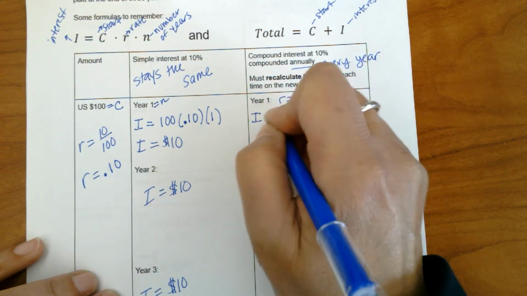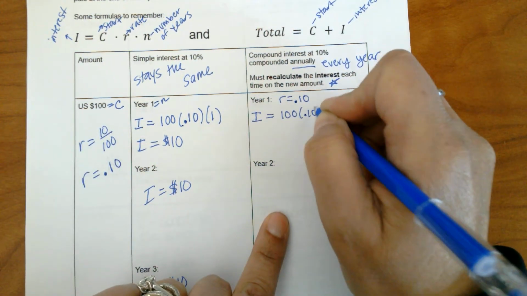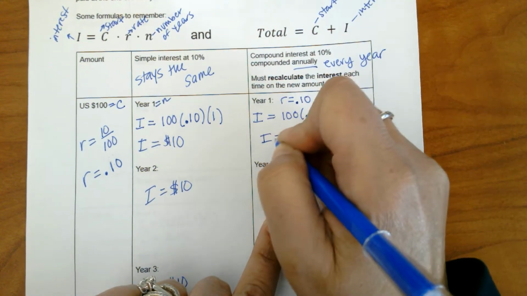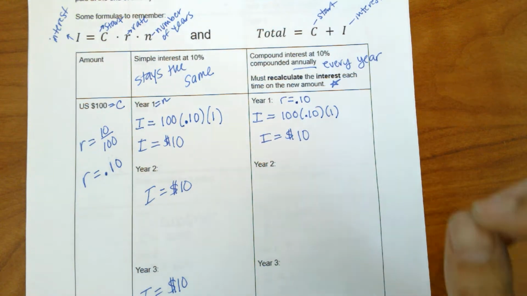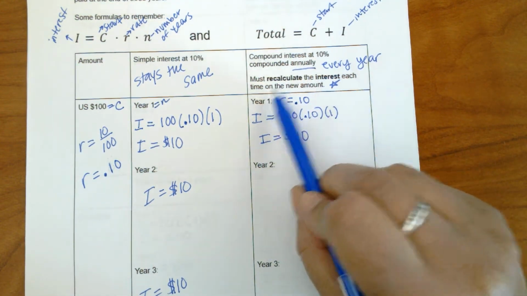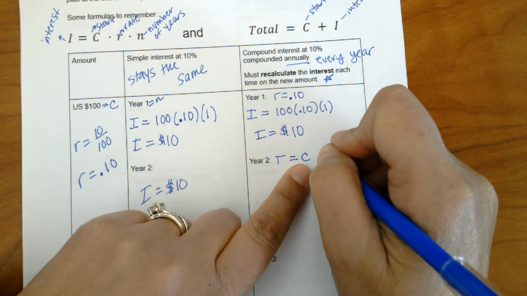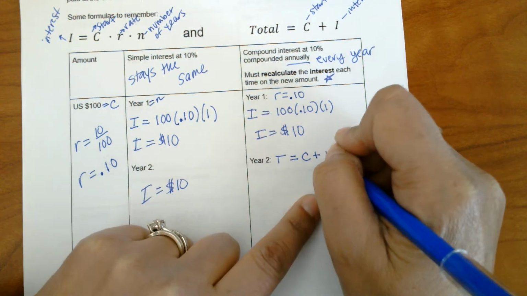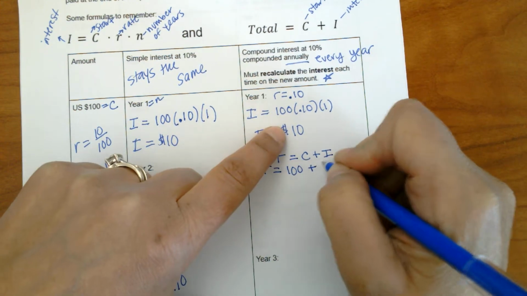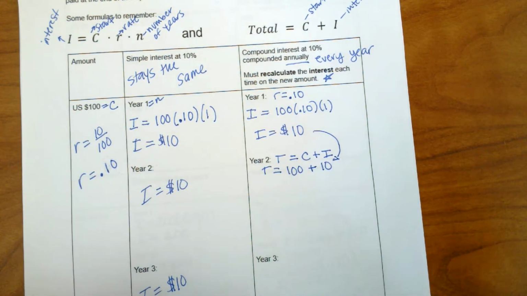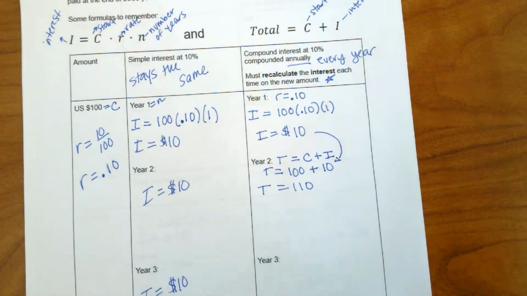All right. Year 1, it's going to be the same. We're still going to start with $100 because that was our start amount times our rate times year 1. So our interest here is still $10. Okay, that's year 1. Year 2, we must recalculate interest on the new amount. The new amount is going to come from adding what we started with, that C that's back here, plus our interest. So our total is going to be the 100 plus our interest of $10. So our new C, or our new total, is going to be 110.